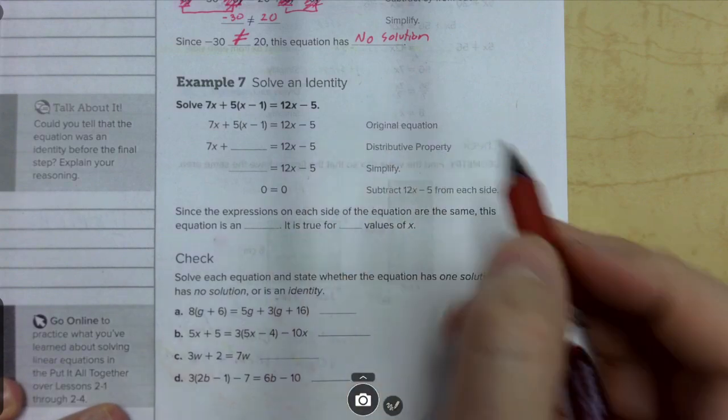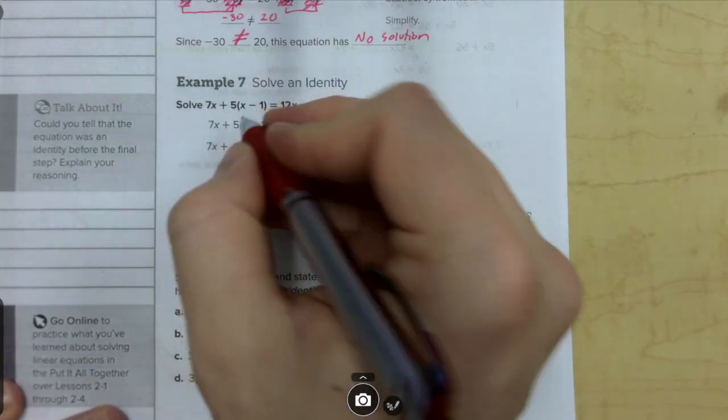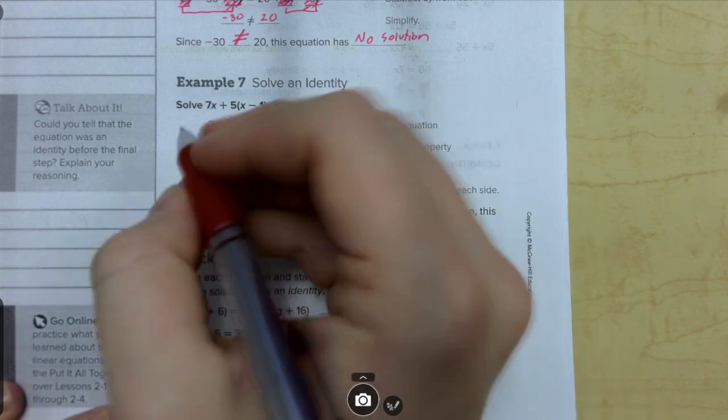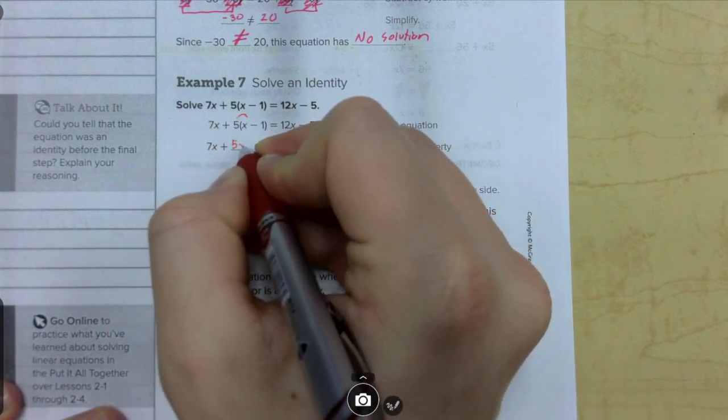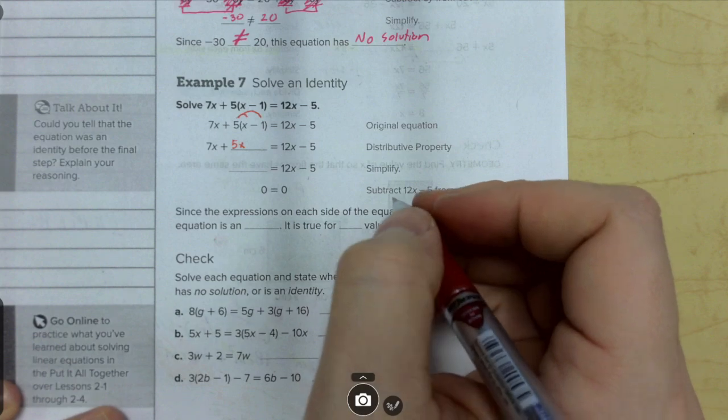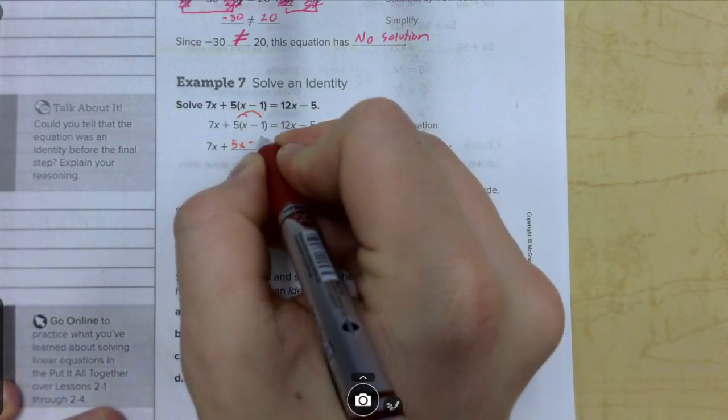We're going to solve an identity. So we do our distribution step. 5 times x is 5x. 5 times -1 is -5.